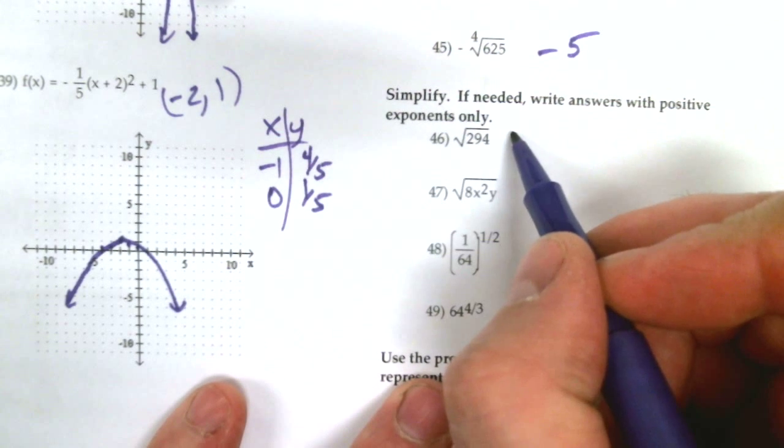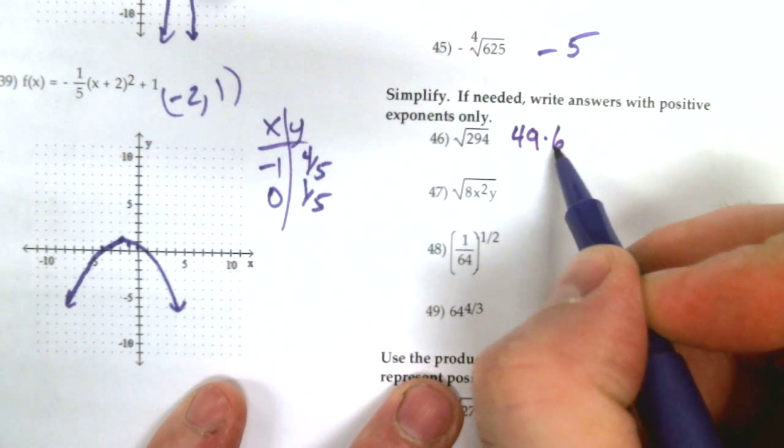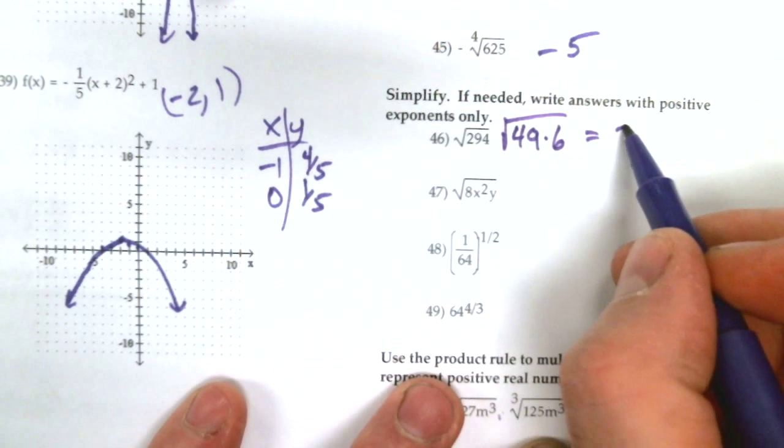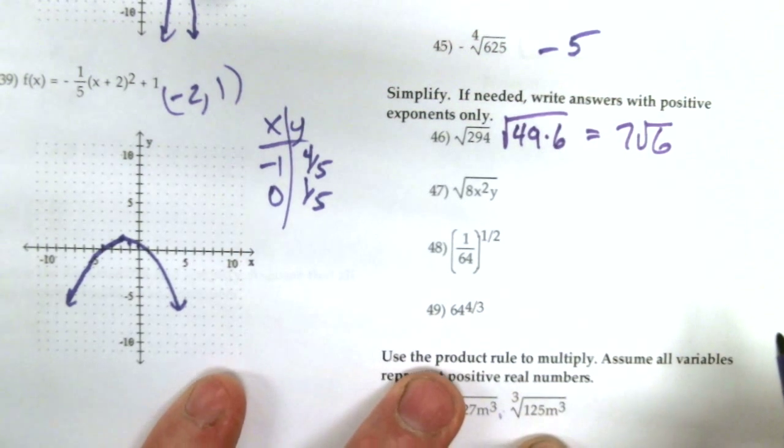So this is 49 times 6. Square root of 49 is 7 root 6.